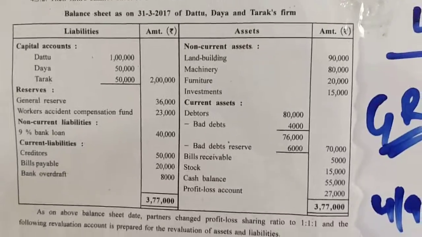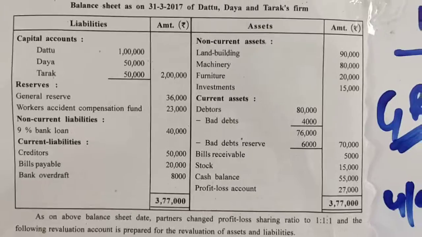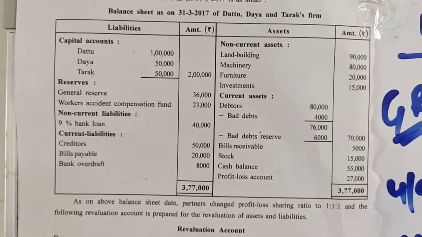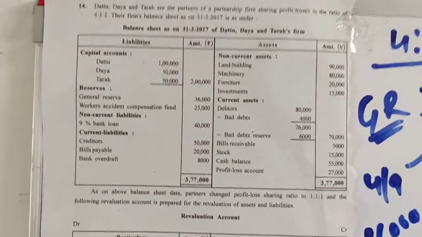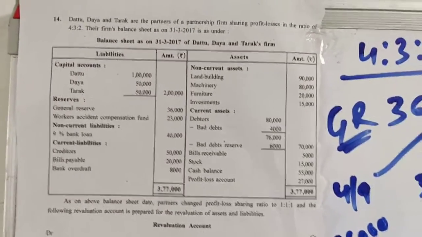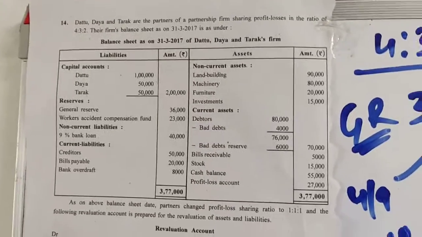Now this is profit and loss account given at the asset side. This is the debit balance of profit and loss account, which is also known as accumulated loss. It should be debited to all partners' capital accounts in their old profit and loss sharing ratio. This is distributed among partners and debited to partners' capital account.